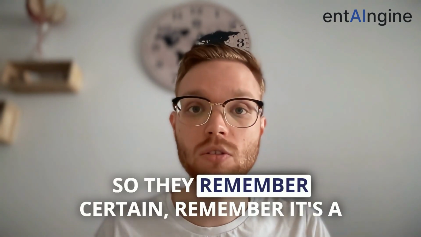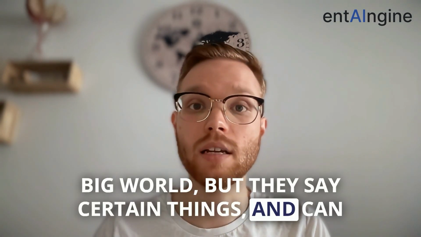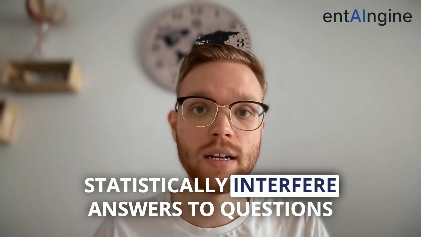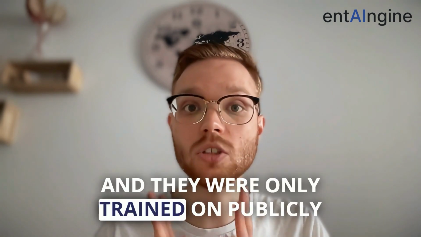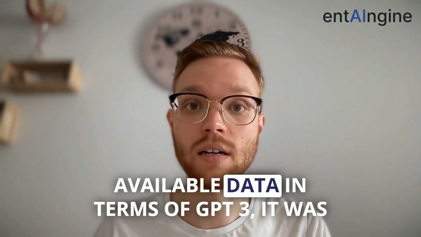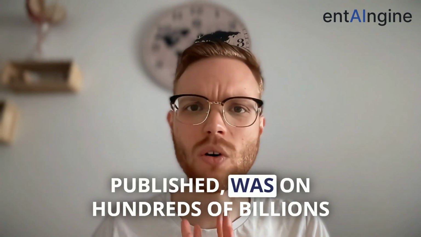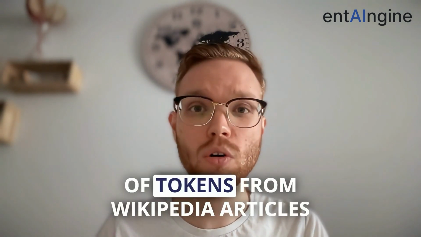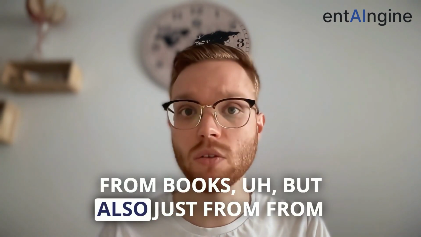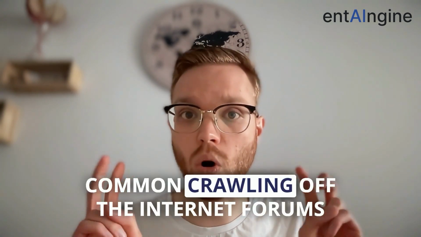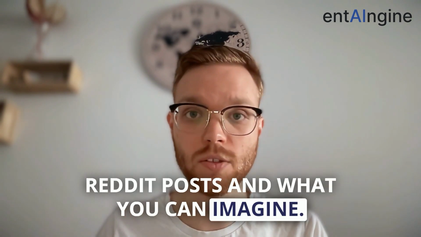So they remember, though remember is a big word, they say certain things and can statistically infer answers to questions based on the data that they were trained on. And they were only trained on publicly available data. In the case of GPT-3, it was trained on hundreds of billions of tokens from Wikipedia articles, from books, but also just from common crawling of the internet, forums, Reddit posts, what you can imagine.